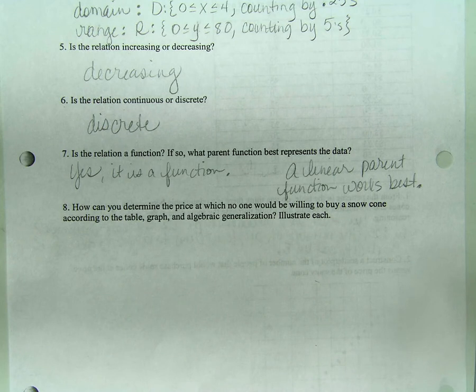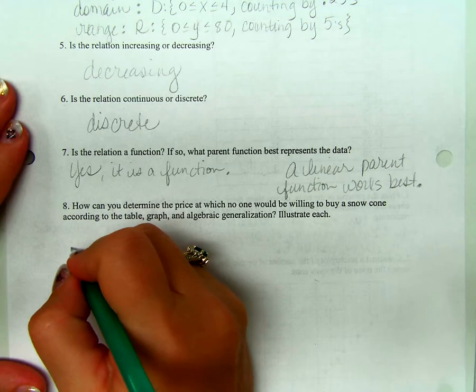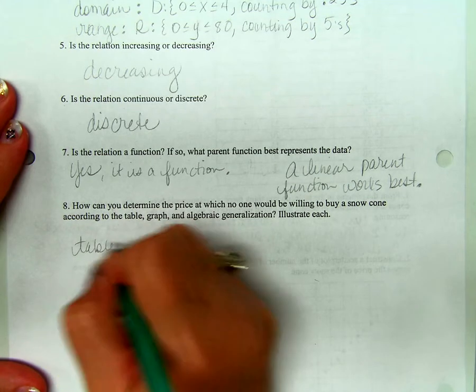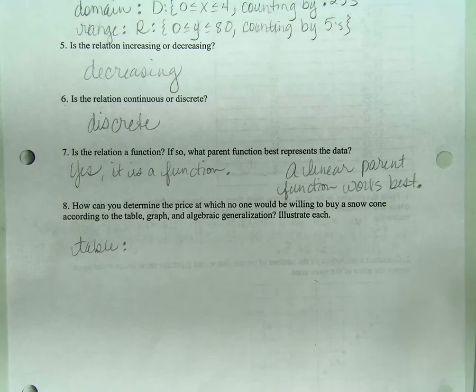How can you determine the price at which no one would be willing to buy a snow cone according to the table, graph, and algebraic generalization? Let's start with the first one, the table. How can we tell according to the table?